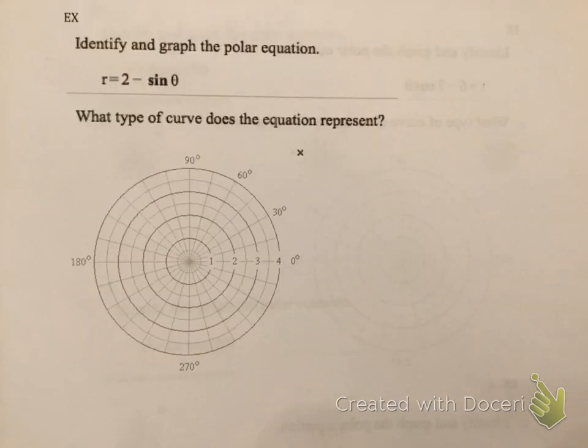The next example says 2 minus sine theta. So this time around, let's skip the 45 degrees and just stick to 30, 60, 90. So theta, and I'm going to have you make your own chart.